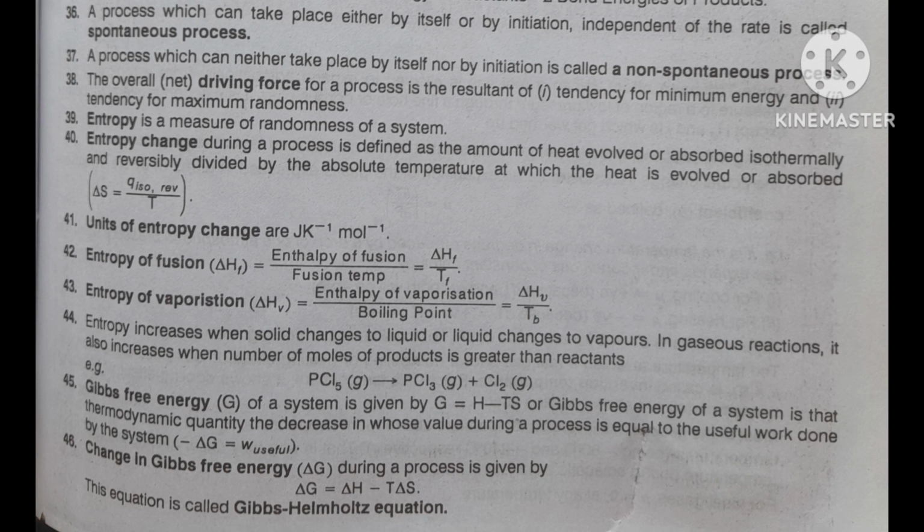Already I have discussed: if work is done on the system, that time there will be a positive sign, but work by the system is minus. Then here minus delta G means work has been done by the system, and that energy, after heat loss, whatever happened, is equal to useful work. That energy converted to useful work. Hence, as a shortcut, you can remember minus delta G is equal to W useful, where you can write down useful work.